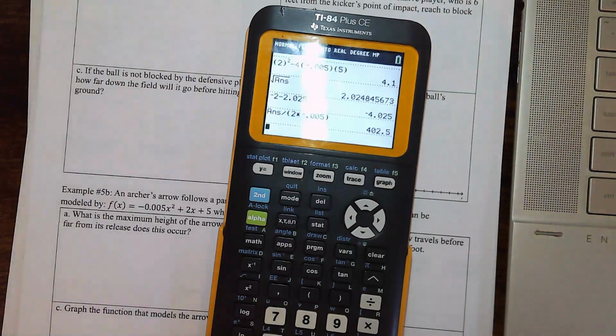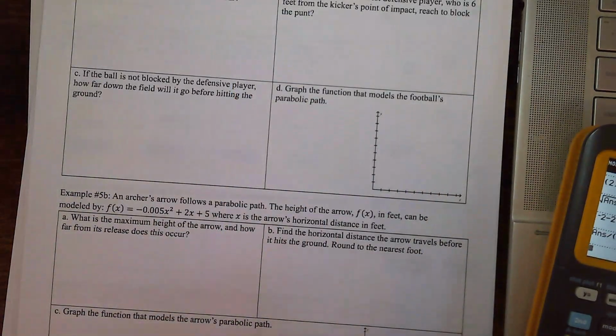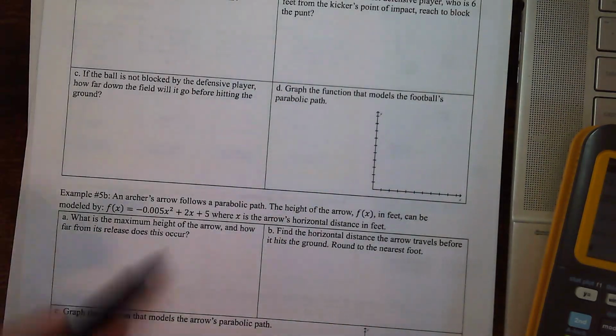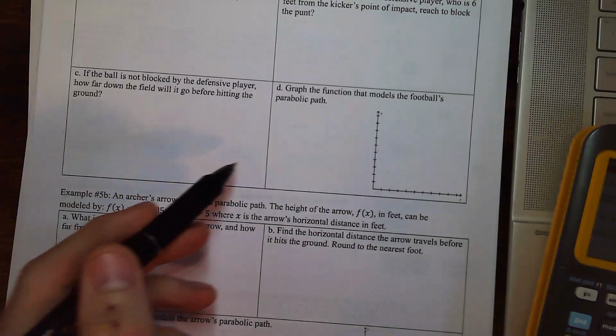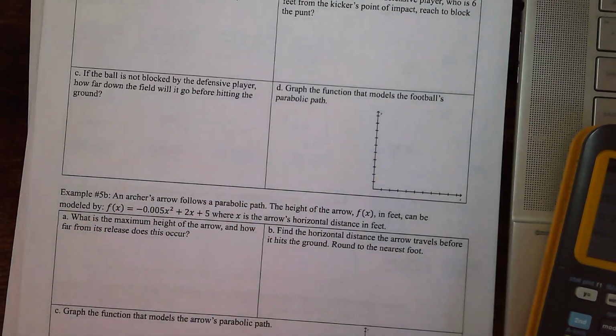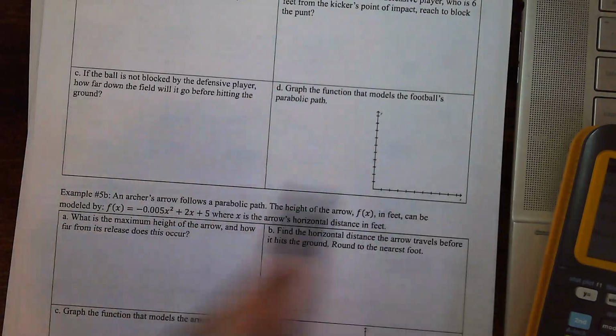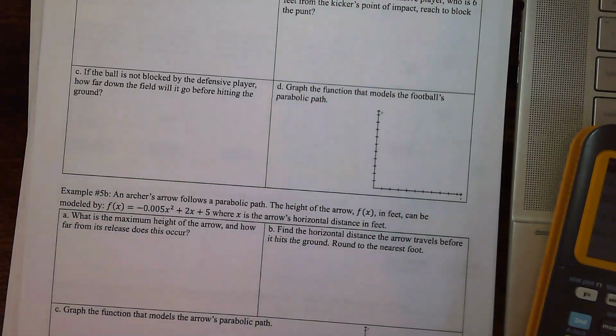All right, so let's look at an application problem. This is a very common application problem you look at with quadratics. Anytime you're dealing with projectile motion, an object will go up and then the force of gravity brings it back down. It kind of follows the pattern of a parabola. And so we're going to look at that here, as an archer's arrow follows a parabolic path.